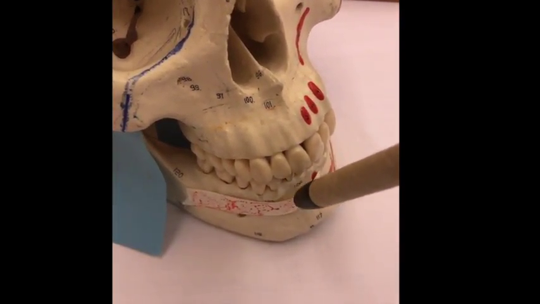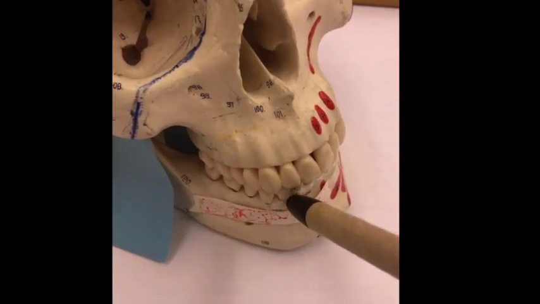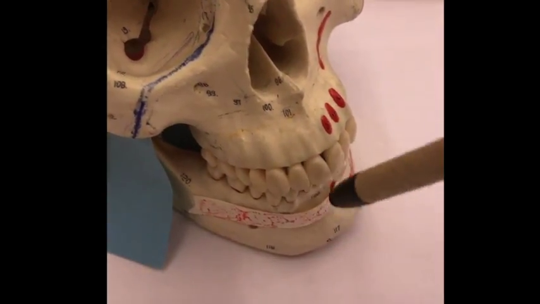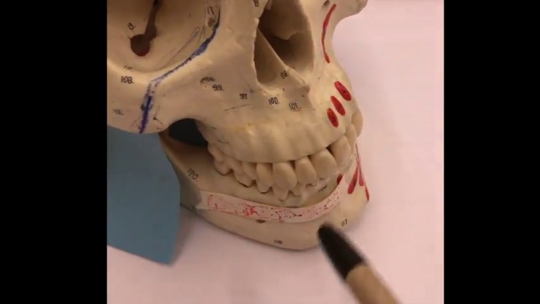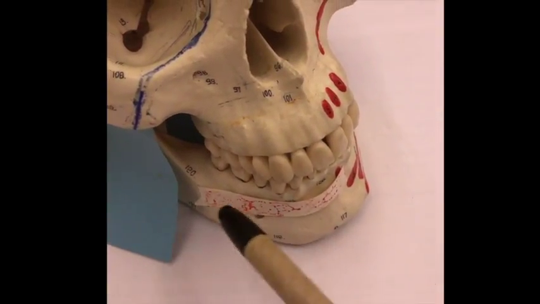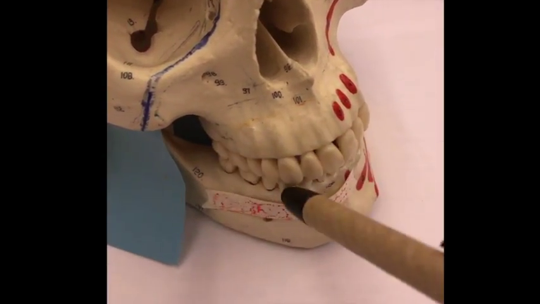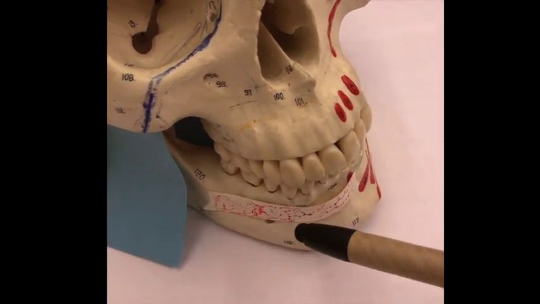And then the space between the periosteum and bone is called the space of the body of the mandible. So it extends from the symphysis all the way here from the buccal side, and then from the medial side as well, it's in the same location.